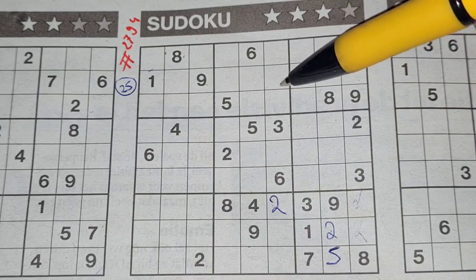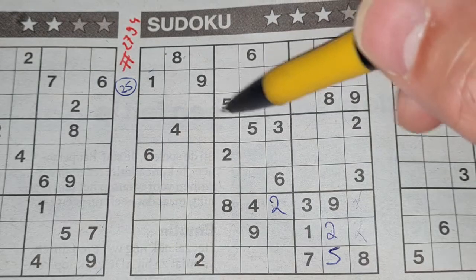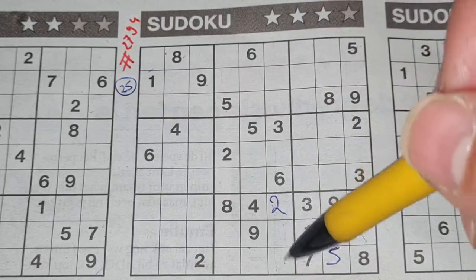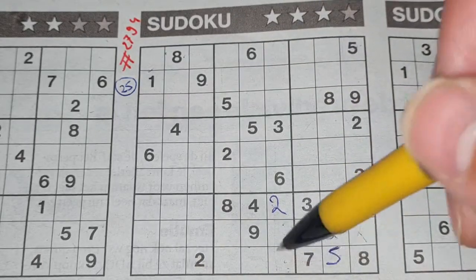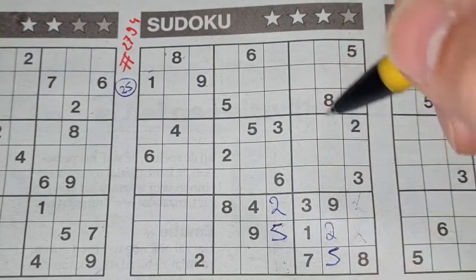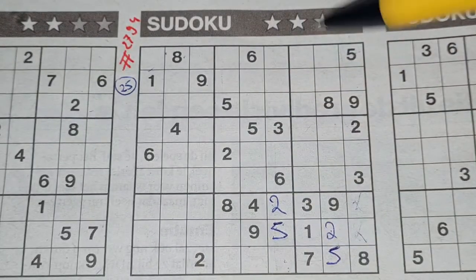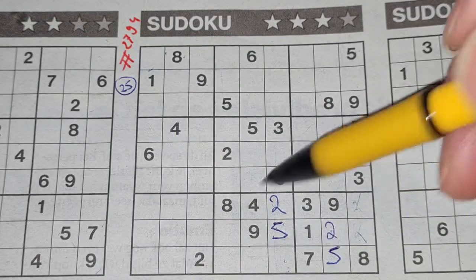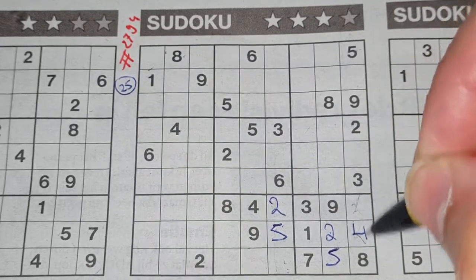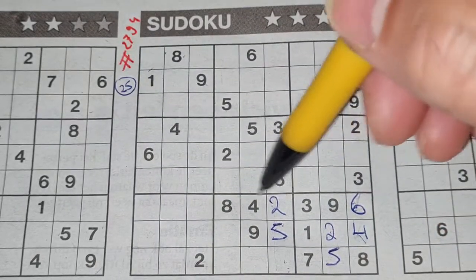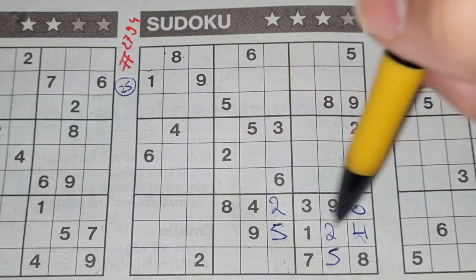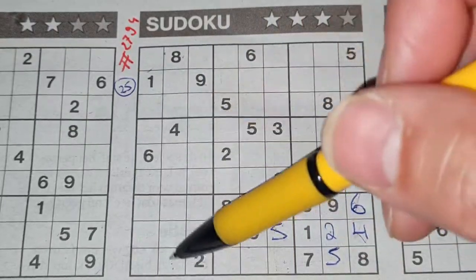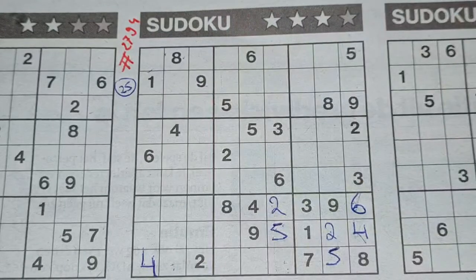Then 5 in this column, 5 in the middle column, so the column next. The only 2 places for the 5 should be here or there. We see there 5, no 5 there, 5 should be there. Okay. 2 missing numbers in this big square, the numbers 6 and 4. We see here 4, no 4 there, 4 should be here, and a 6 goes there. So we have a 4 in this row, 4 in the row below. So in the last row, the only 2 places for the 4 should be here or there. We see there 4, no 4 there, 4 should be there.